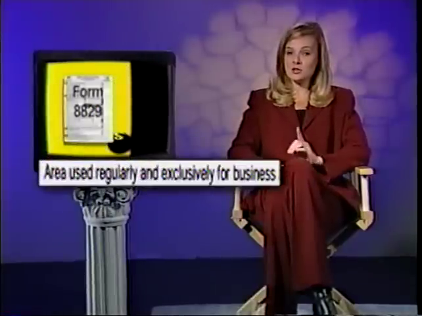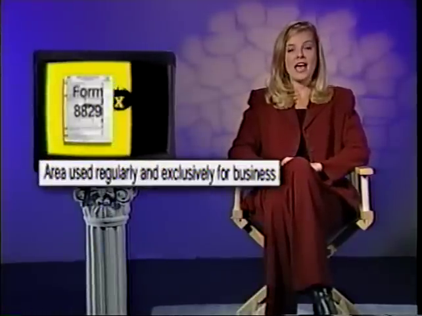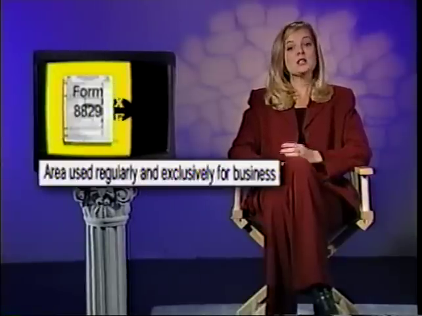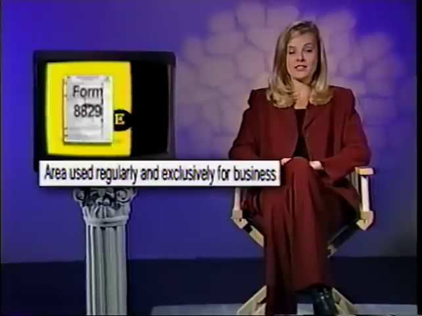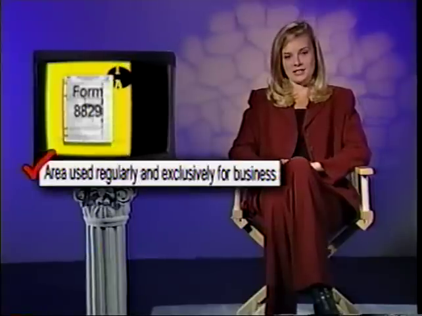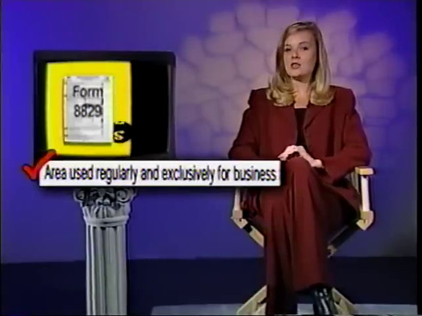This home office deduction can be taken if the office is used exclusively and on a regular basis as the principal place of business. Because Vicky runs her business from her house, spends most of her business time there, and the space is used exclusively for business, she meets these requirements for deducting this expense. Let's take a look at how she does this.